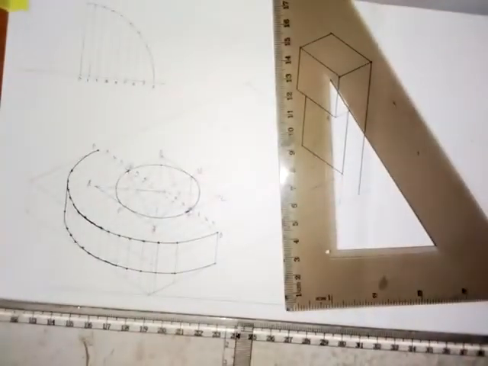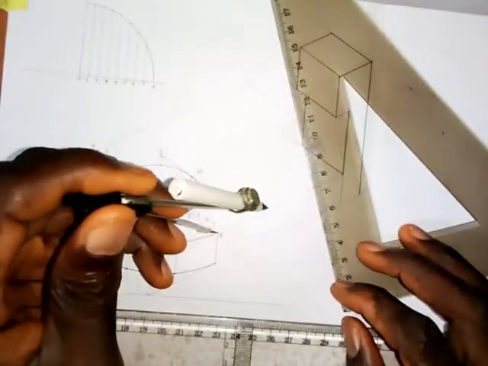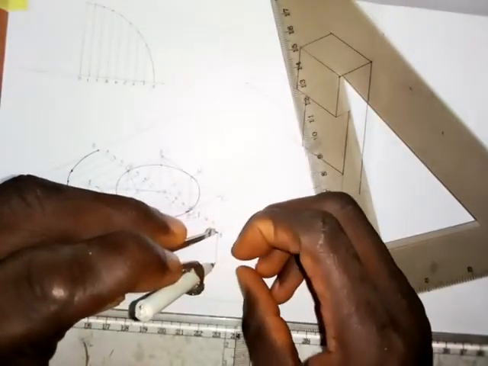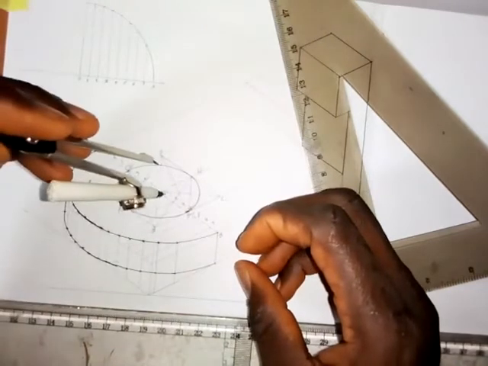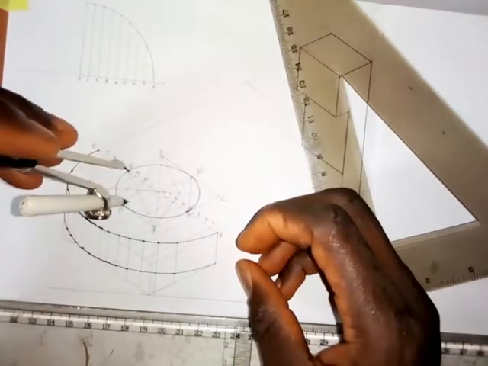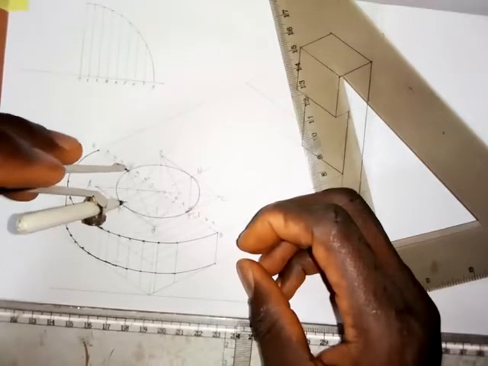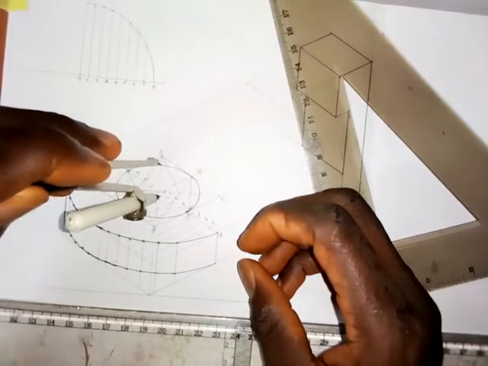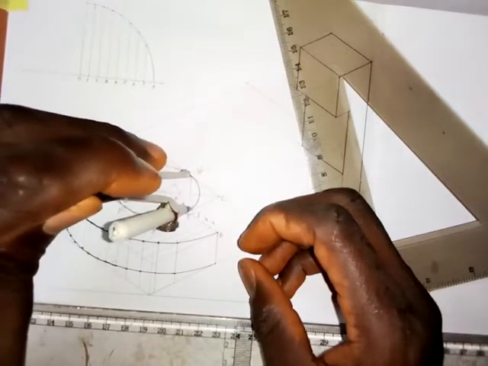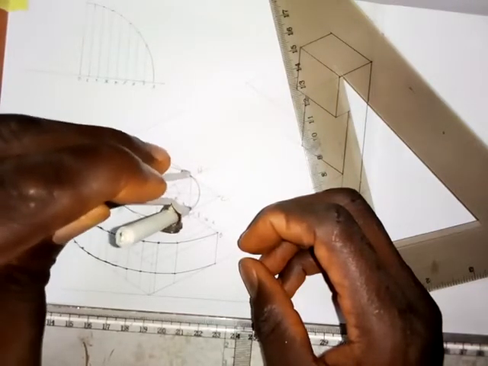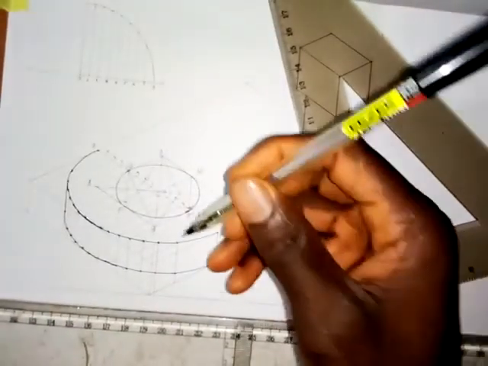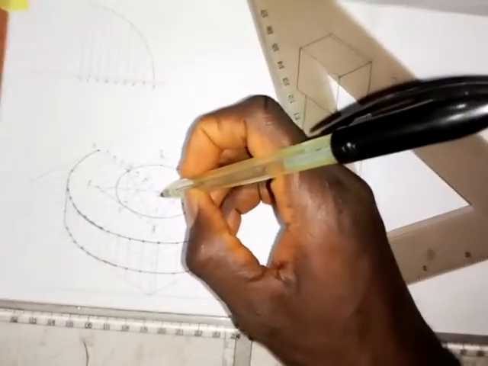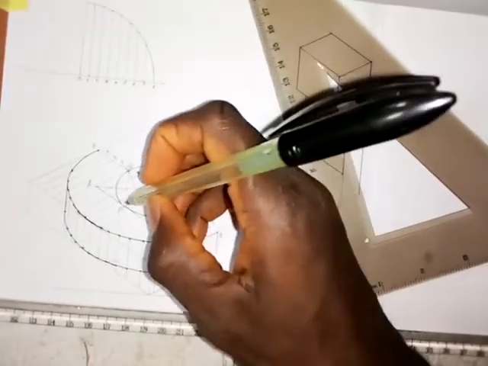So I will take my compass. Take a measurement of 12 mm, which is the thickness of this part of the object. Put it at this point E here and draw an arc. Then put it at this point and draw an arc on this vertical line. And put it at this point H and draw an arc here. So these 3 points, we are going to join together with the use of the French curve.